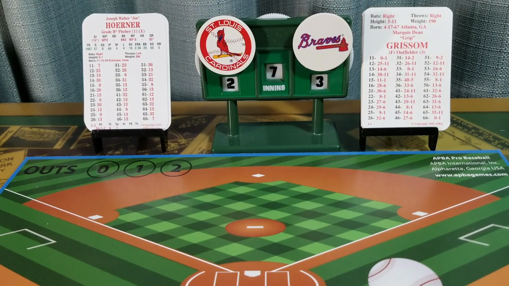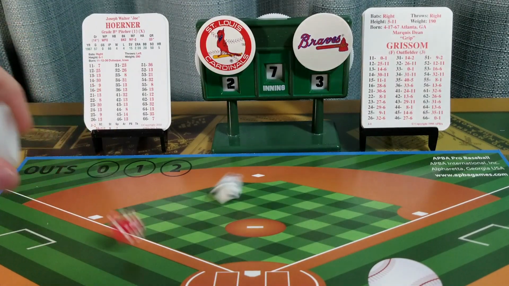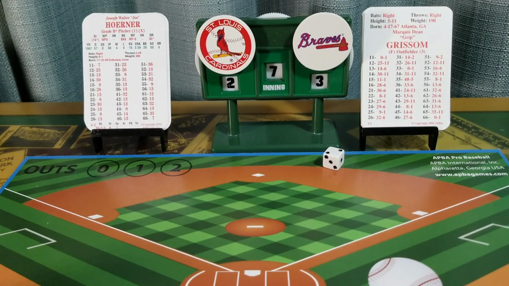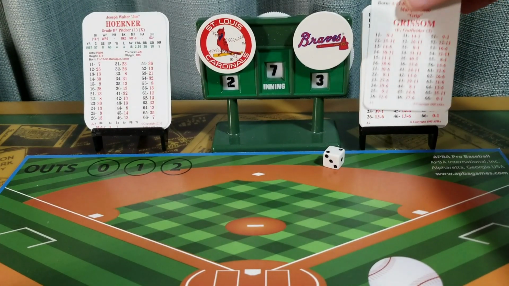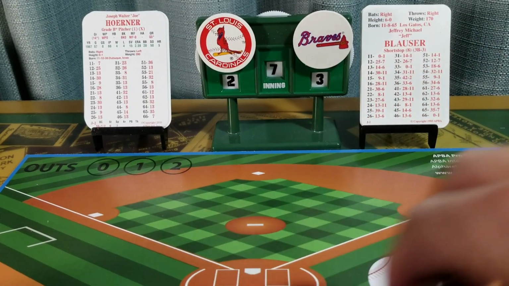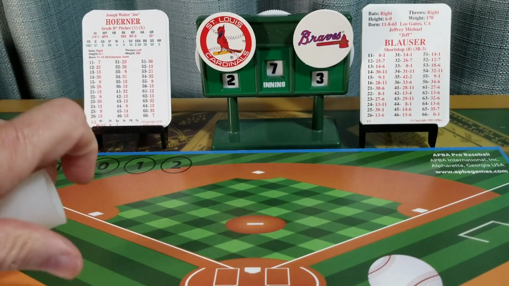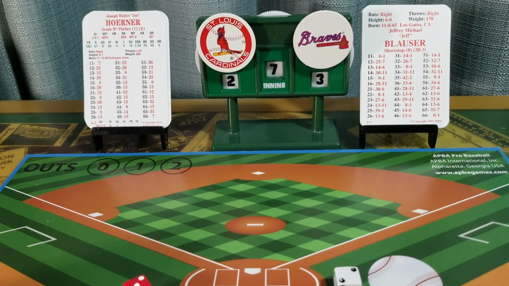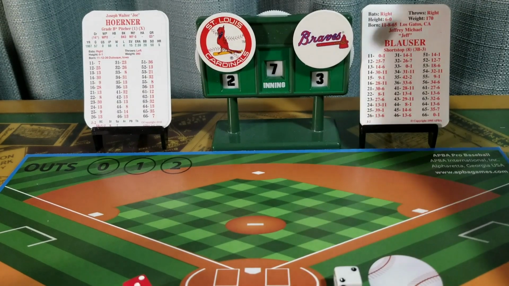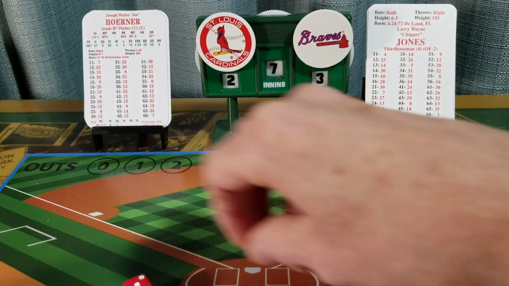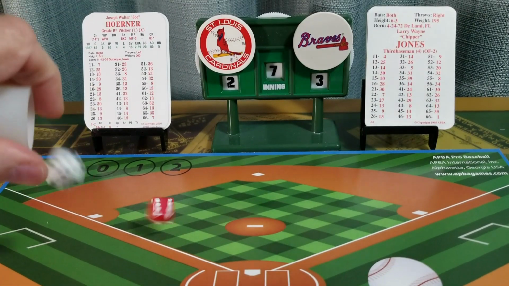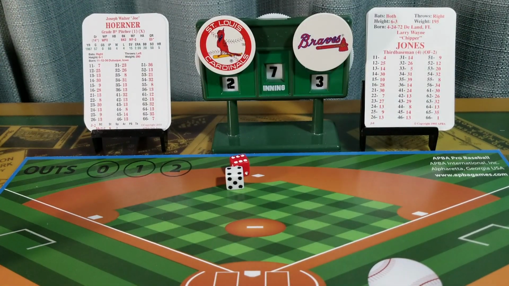Marquise Grissom will lead off the bottom of the 7th for the Braves. 42 is a swing and a miss. Strike 3, and here's Jeff Blauser. Blauser is 0 for 2. 32 is a ground out to second base. Julian Javier makes the catch, throws over to Cepeda. There are 2 down. Chipper Jones. And Chipper is 0 for 2. 64 is a strikeout.